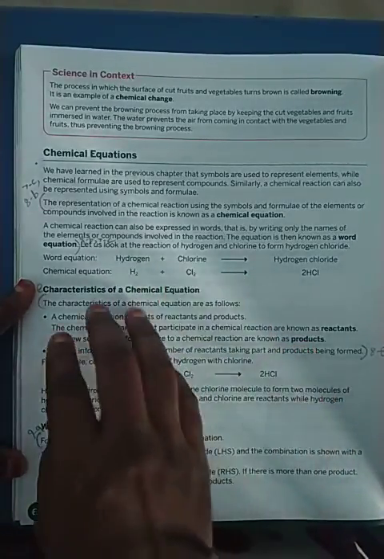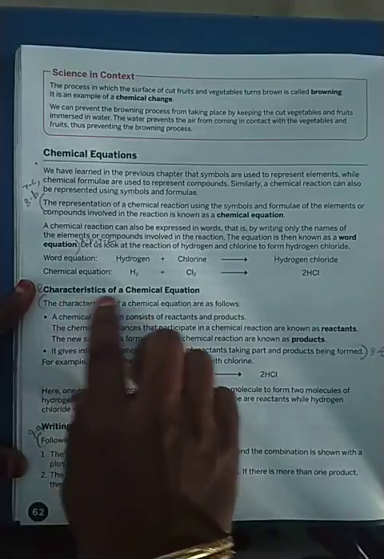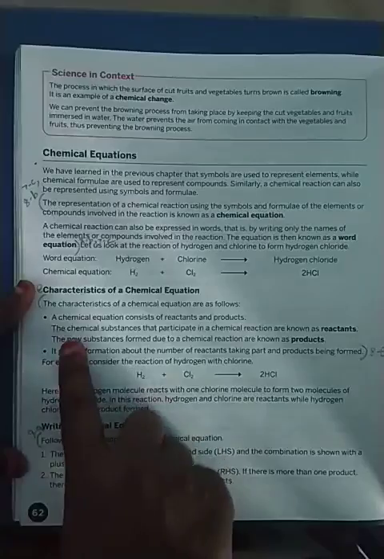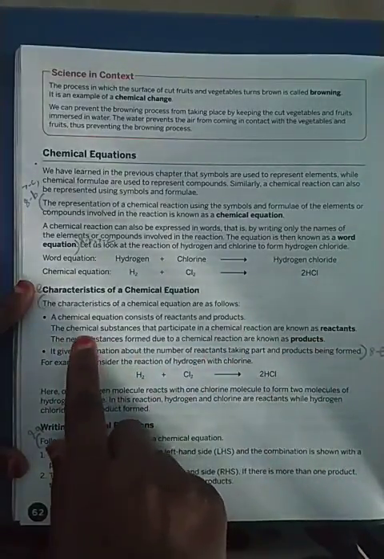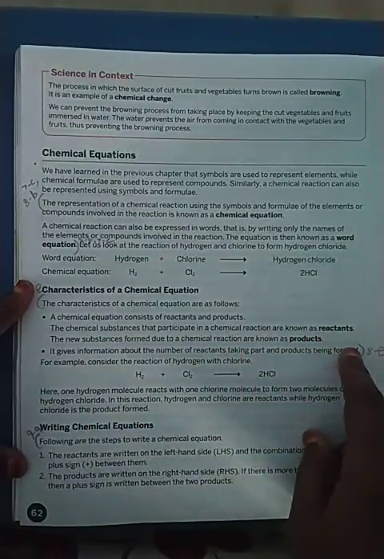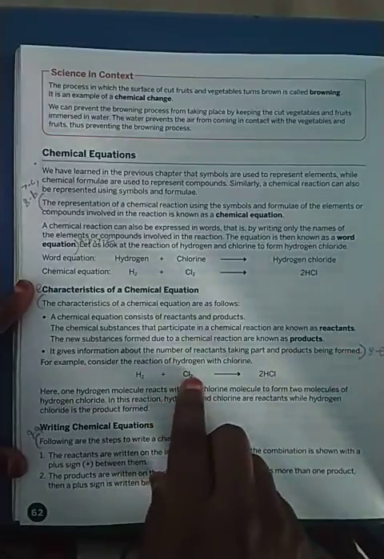Now coming to the characteristics of a chemical equation. First one is, it will have reactants and it will have products. Okay, so the substances that react are called reactants. The new substances which are being formed are called products. Okay, then there will be an arrow.